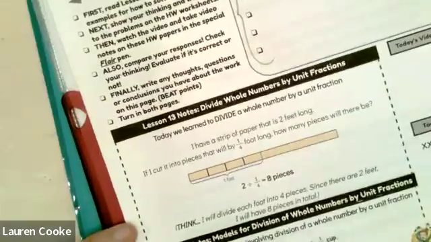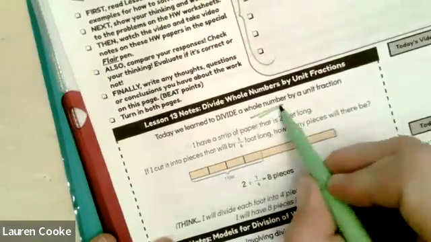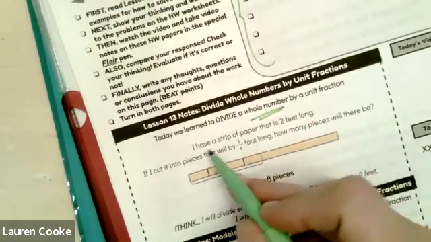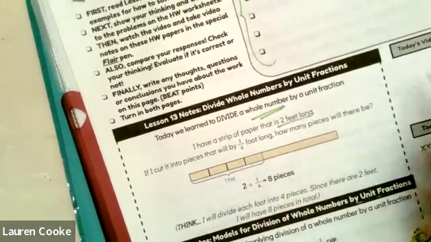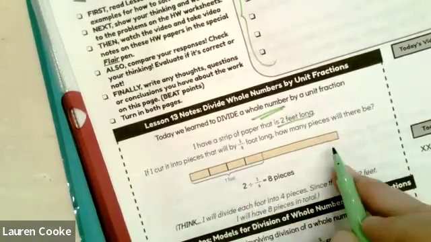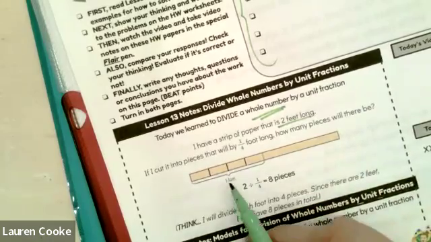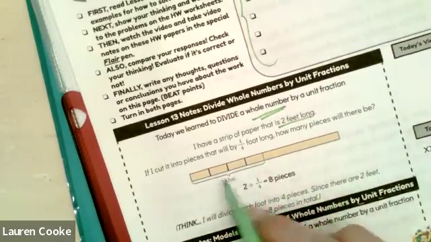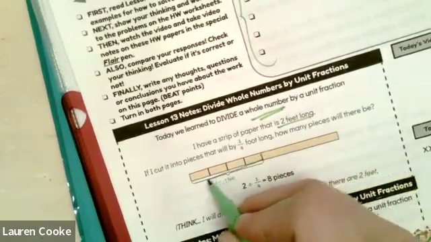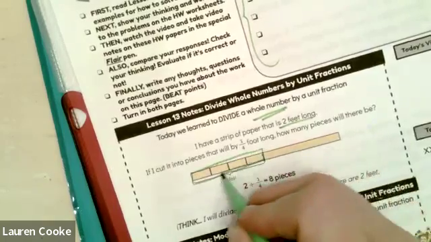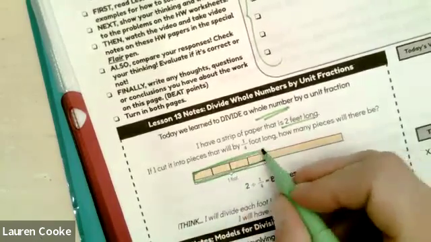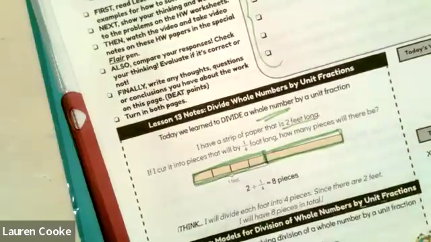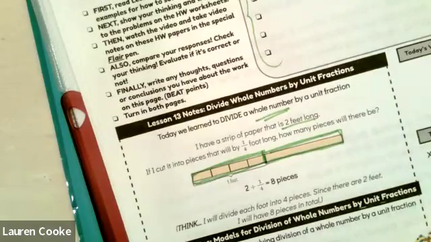So today, or in the future, we will learn to divide a whole number by a unit fraction. This is actually really cool. So I have a strip of paper that is 2 feet long. So like I told you, the tape diagrams we're using or the bars that we're using have to be defined, letting us know the size of 1 so that we can identify that this is actually 2. Okay, so you can't just assume that it's 1 anymore. Sometimes it becomes like a fraction and a piece. So you just want to make sure that you define it every time you draw it and look for it.